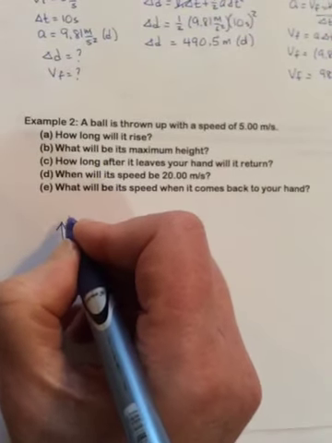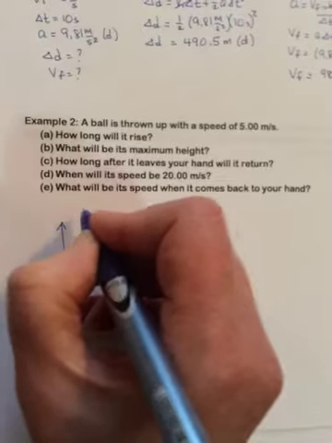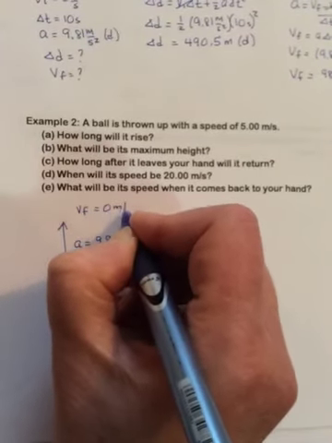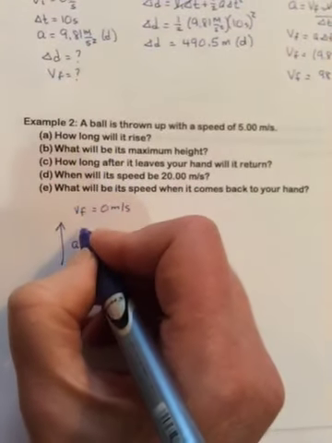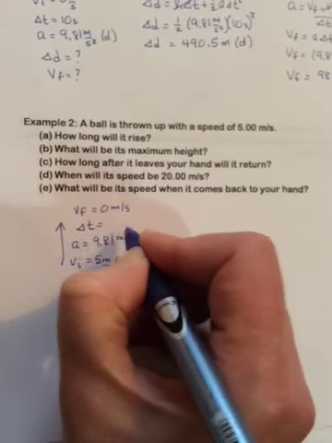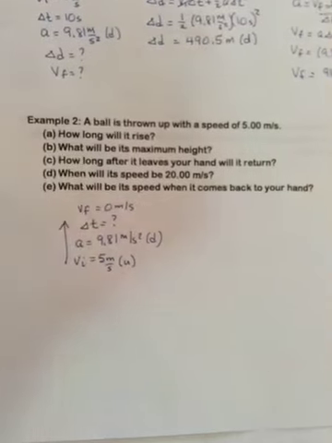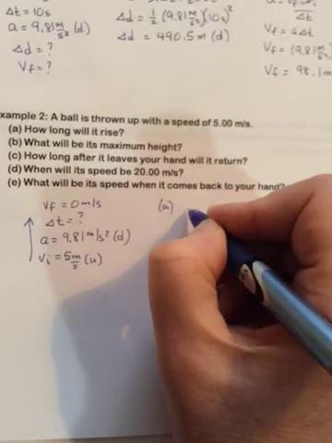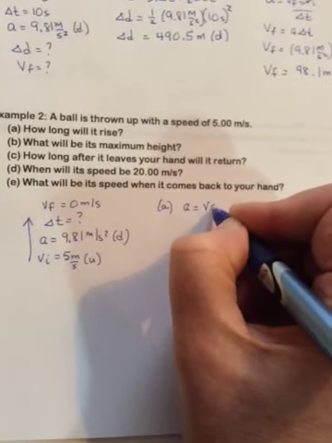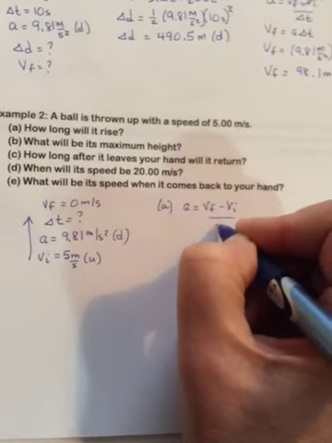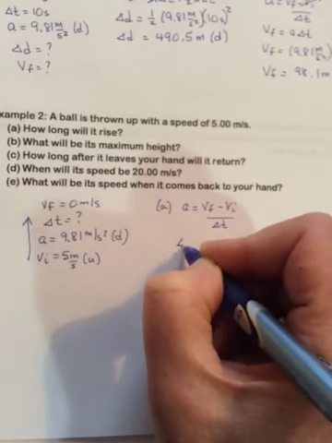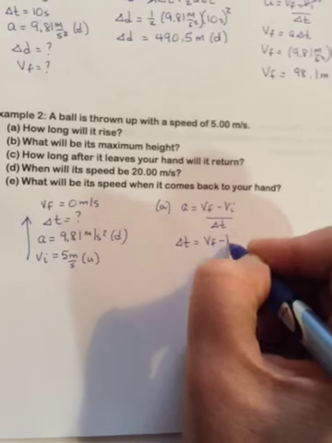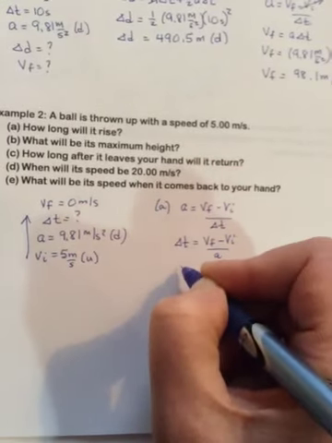Well, it's going to go up, slow down, slow down, slow down, and somewhere up here it's going to stop. And so it says how long will it rise? You're looking for delta t in part A. So we have a VF, a VI, and an A, and we want a delta t. So for part A, we would use A is equal to VF minus VI over delta t. Rearrange for delta t, take it up, bring the A down: VF minus VI over A.